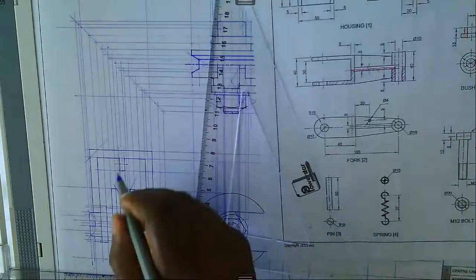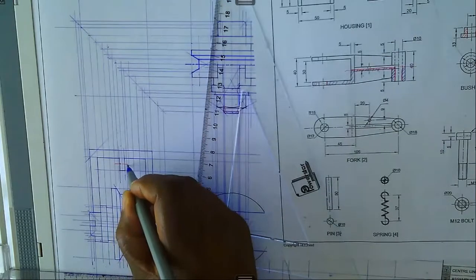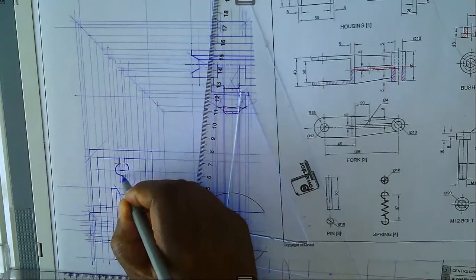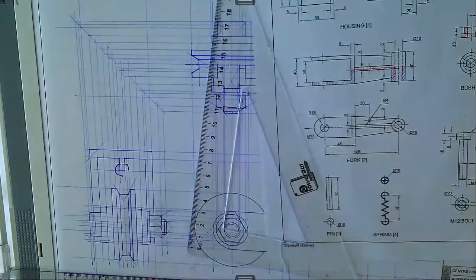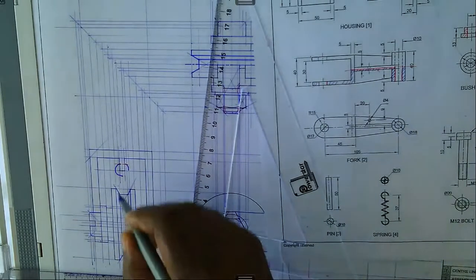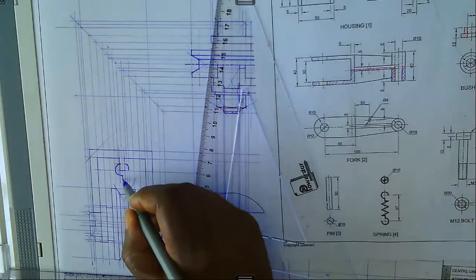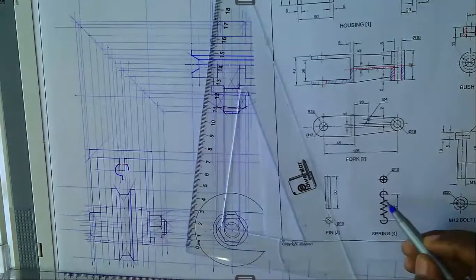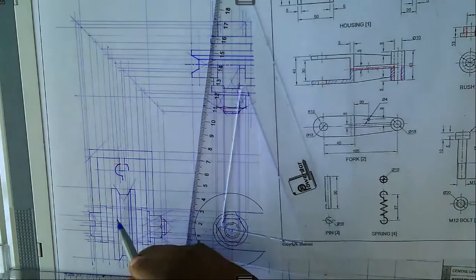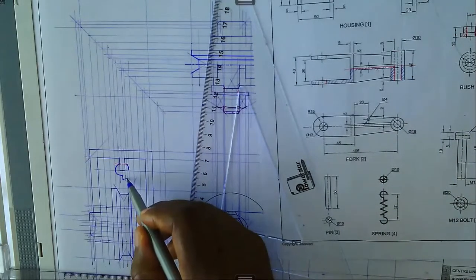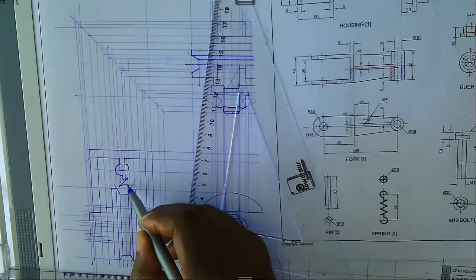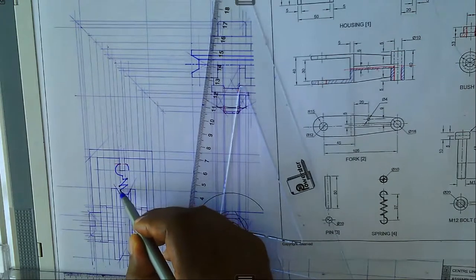So I'm going to, so we are going to do this from here like that. Then we take it down slightly, which is that. We go like this. Take it, take it, take it.